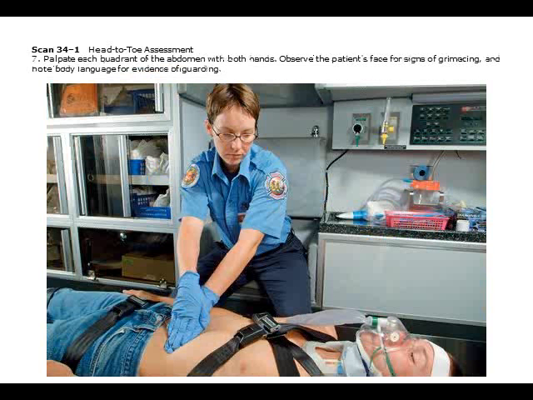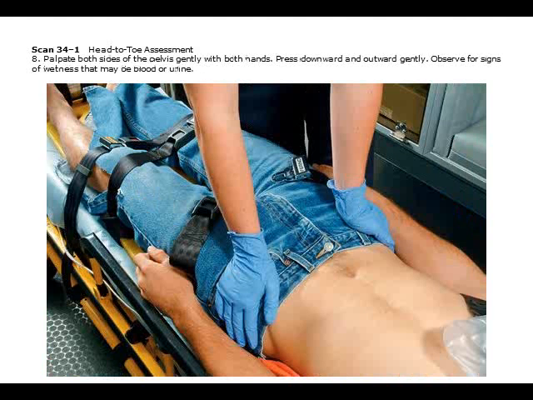Palpate each quadrant of the abdomen. Start furthest away from the painful parts. Observe the patient to see if they grimace. Trying to determine if they're guarding or if they have a firm belly, a tender belly, and so on and so forth.